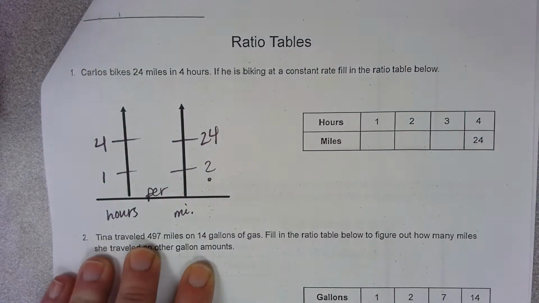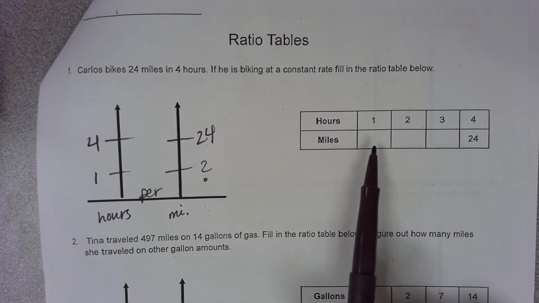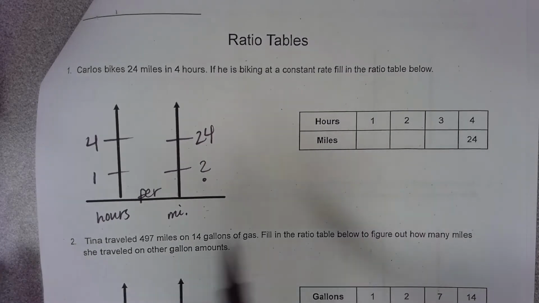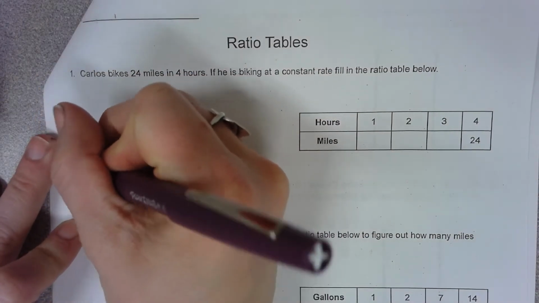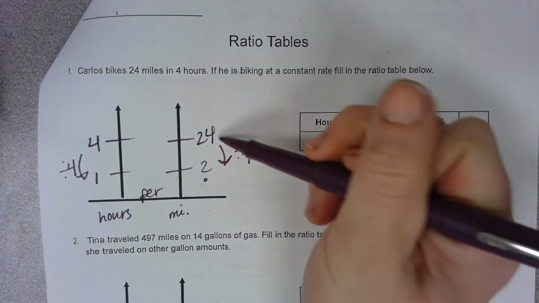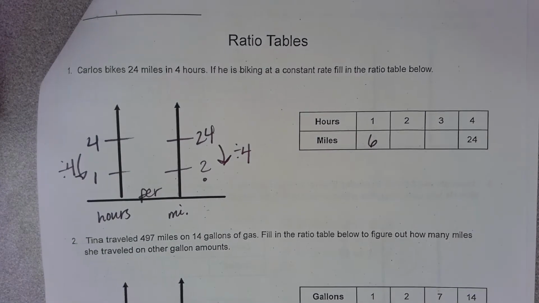And we're going to find what our unit rate is. So we're ideally just finding this first box on the left that matches up with 1. Okay, so now this side has 2 values, so I'm going to divide by 4. Divide by 4, and 24 divided by 4 gives me 6. So my number 6 is going to go in here.